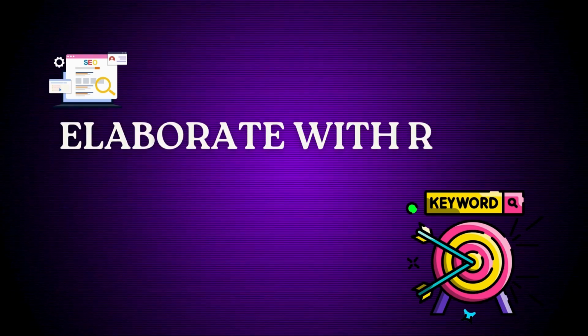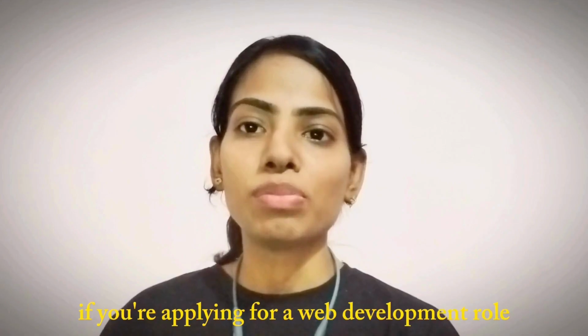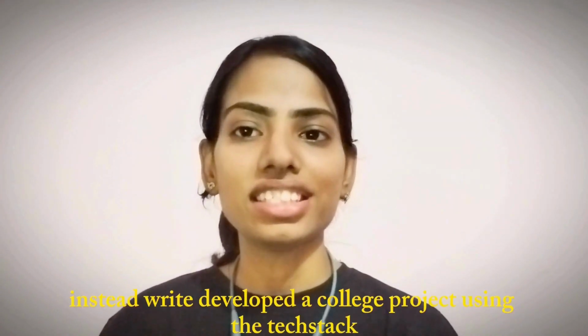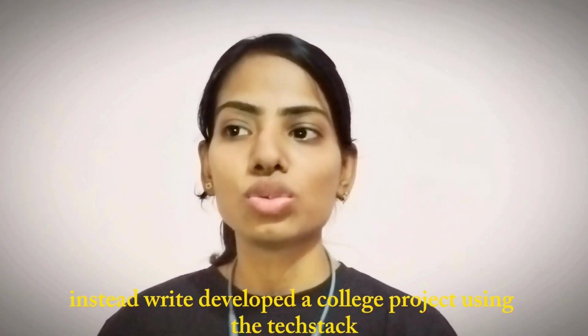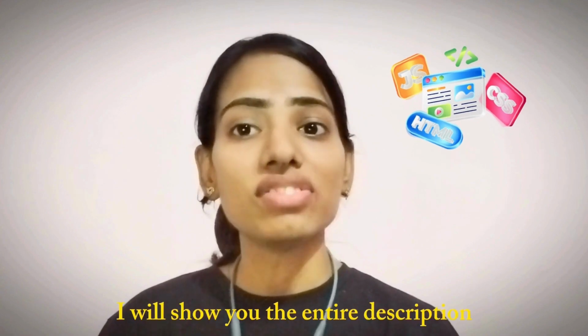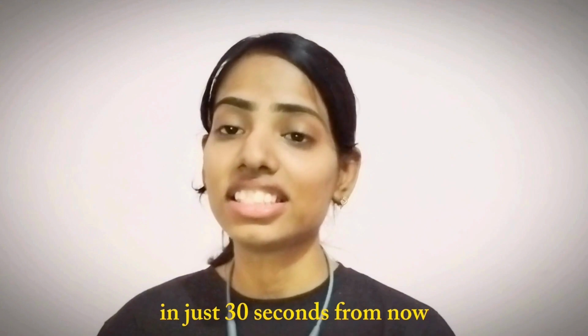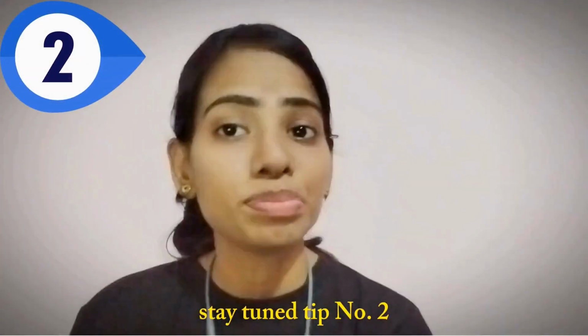Tip number one. If you are applying for a web development role, don't just write college project. Instead write developed a college project using the tech tags. Wait, I will show you the entire description of how to write the project section in just 30 seconds from now. So wait, have patience. Stay tuned. Tip number two.